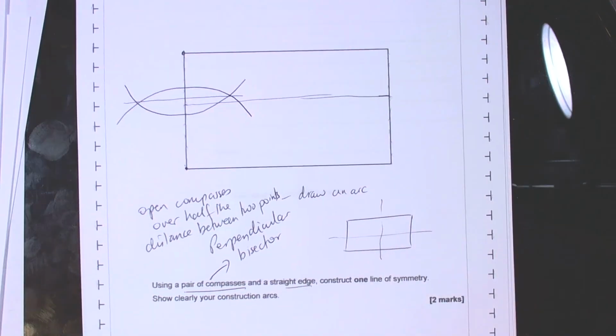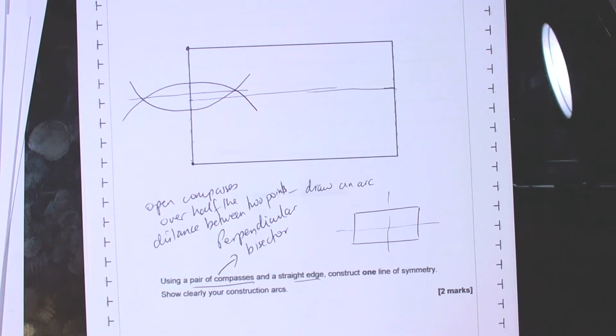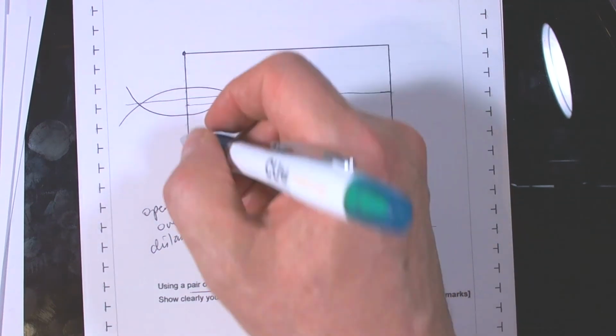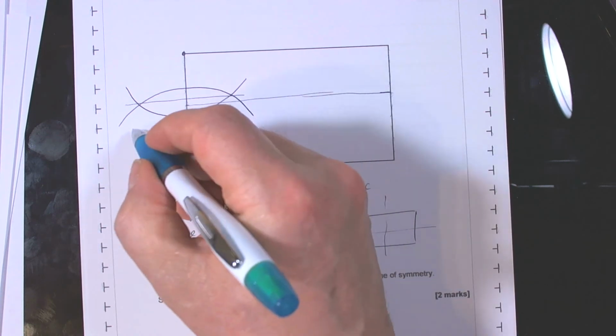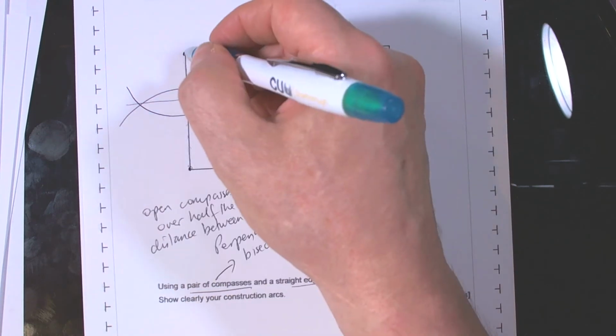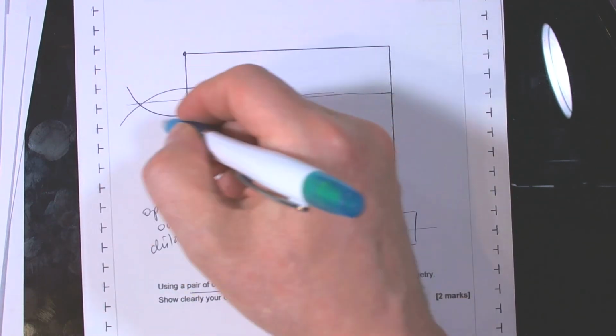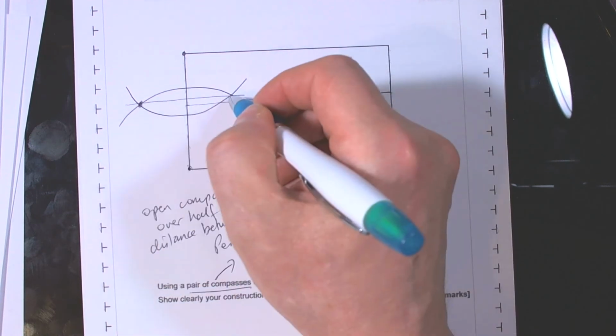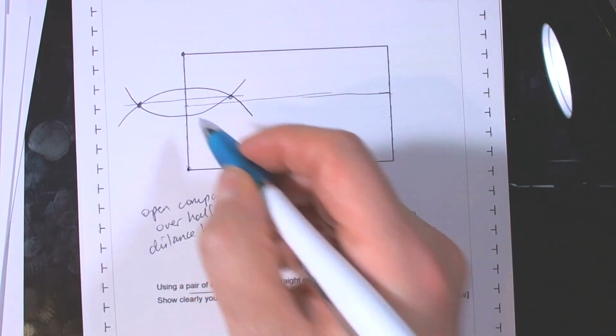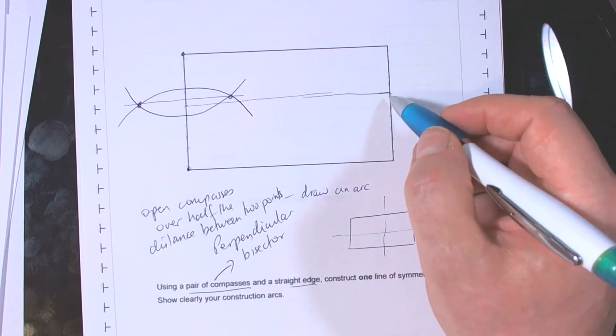Okay, so sorry I don't have any compasses with me, but that's the way you do it. So open your compasses over half the distance, put the compass point down there, draw the arc, turn your compasses around, keeping the same distance between your compasses, draw the arc that crosses, and where they cross, you draw the line between them, and that cuts this side exactly in half. And do the same the other side.